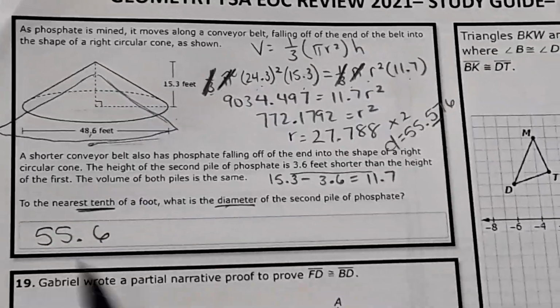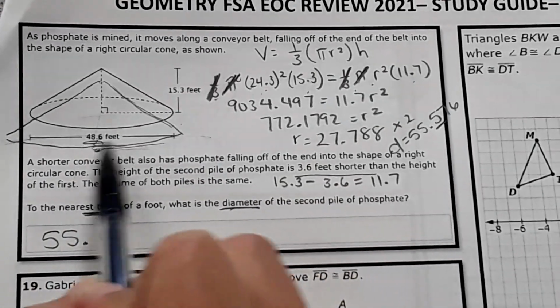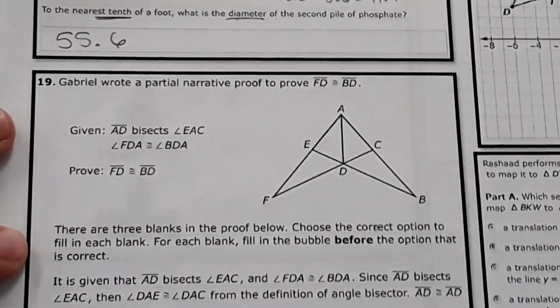And of course, make sure that number is logical. If the height's shorter and it has the same volume, then the diameter would be longer than the original, and it is. Next.